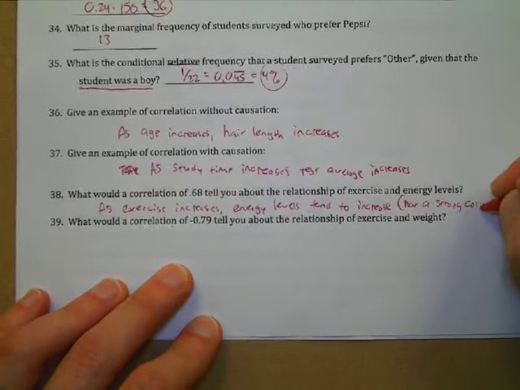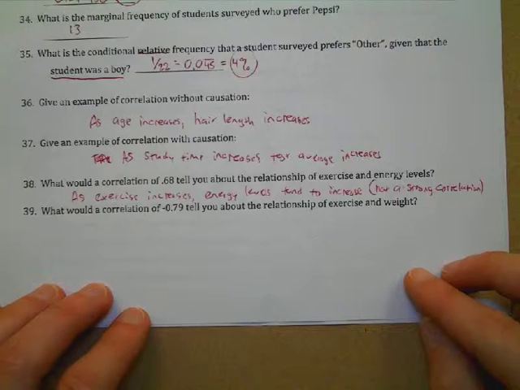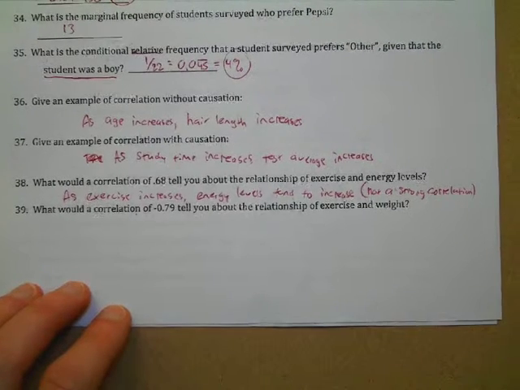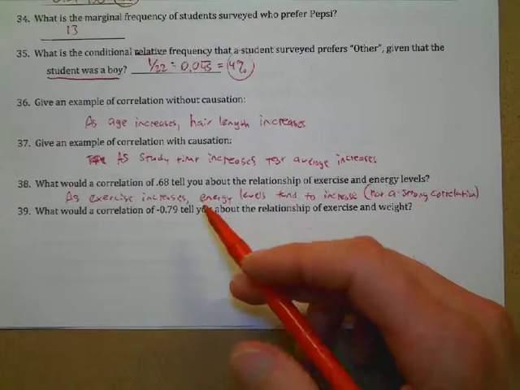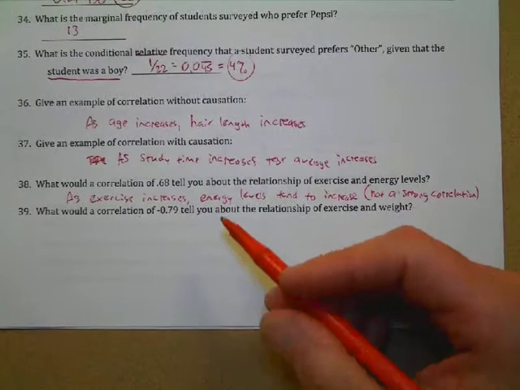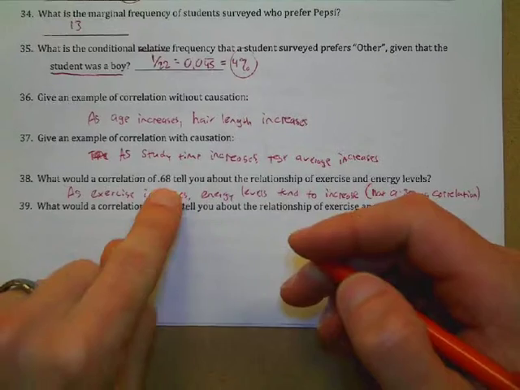It's not strong, but we also wouldn't say it's weak necessarily either, right? I mean, I guess you could say it's weak, I don't know. Okay? But since it's positive, that means as one increases, the other increases. Or as one decreases, the other will decrease. So decrease exercise, decrease energy level. Increase exercise, increase energy level. That's the positive correlation.